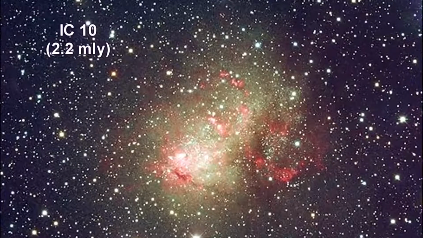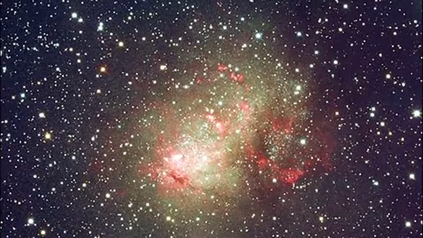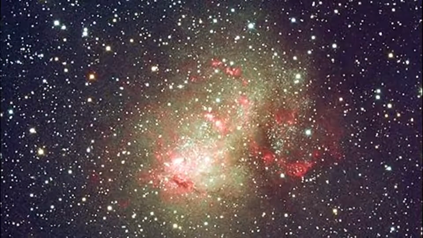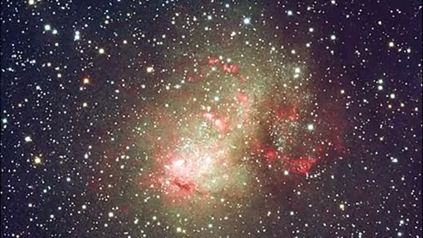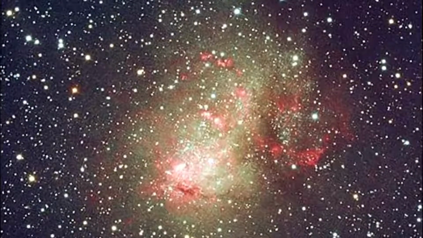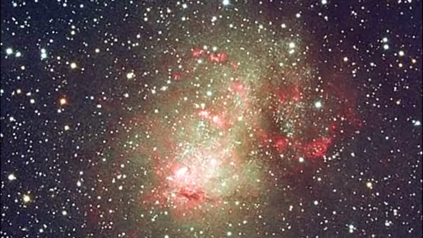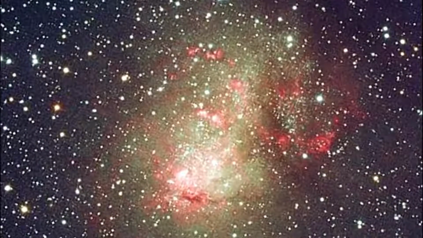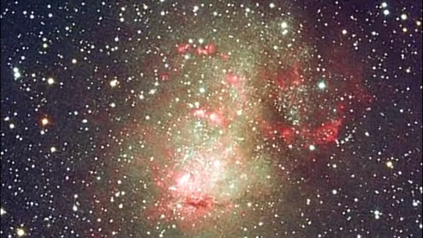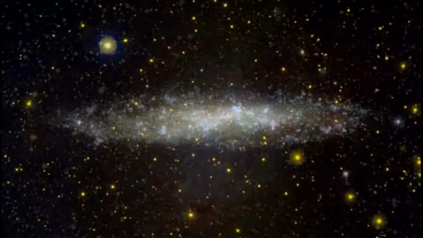Next, IC-10 is about 2.2 million light years away. And this one, Edwin Hubble suspected it might belong to our local group, but it wasn't confirmed until 1996, because it was kind of obscured behind our Milky Way's galactic plane.